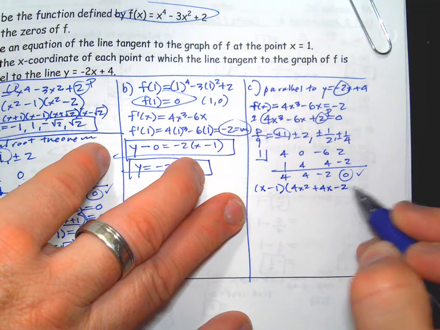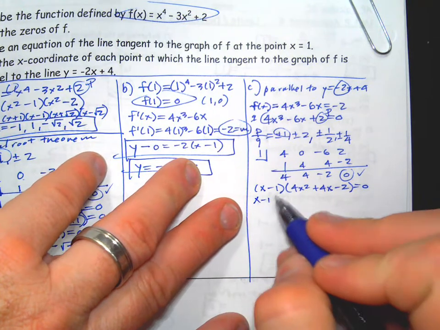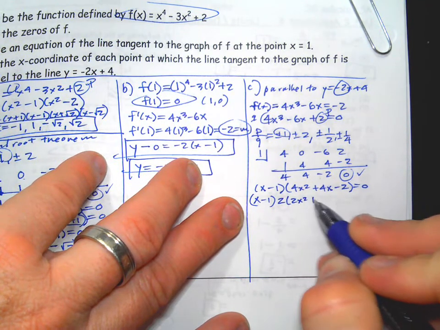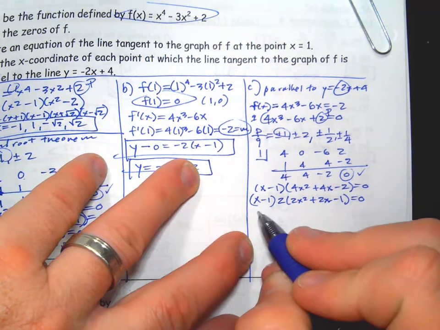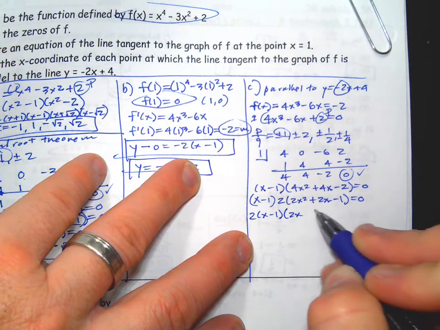minus 2, which actually reminds me we should have taken the GCF out first. That would have made life a little easier. So I'm going to take it out now. That would have made our P over Q list shorter and made things a little nicer. So I'm going to put that way out in front. And then I'm going to try and factor this by hand.